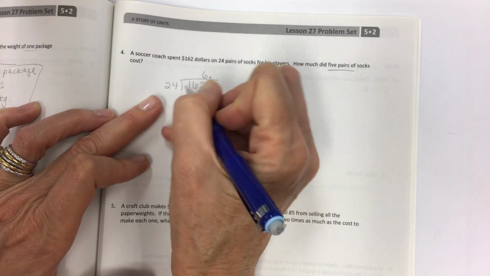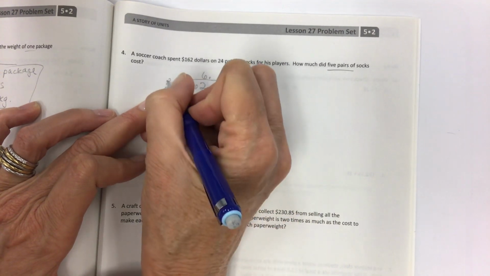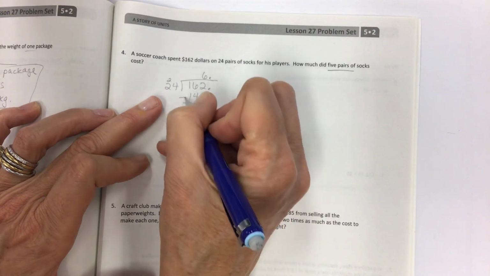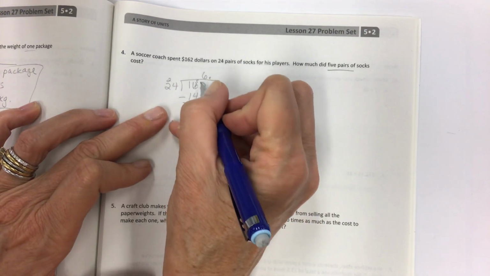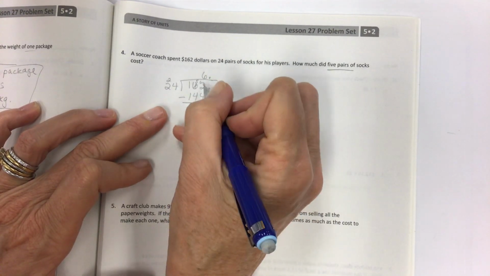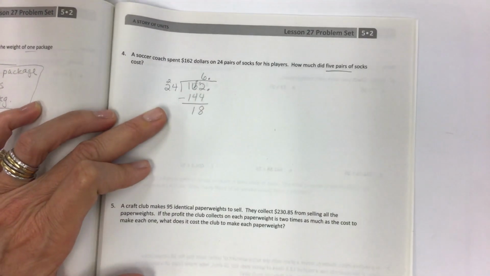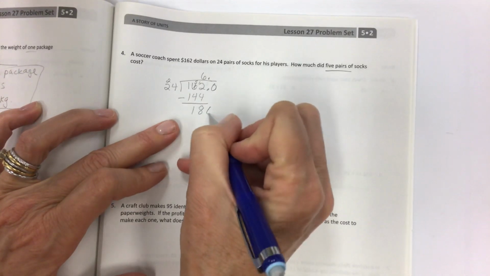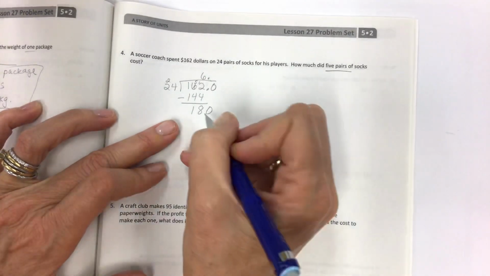I don't want to go too high. 6 times 4 is 24. 6 times 2 is 12, plus 2 is 14. We're close. Let's see how close we are. And then 12, 9, 8, and 18. So we're close, but we still are good. 18 is less, so bring down the 0.